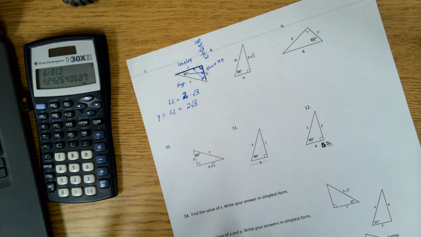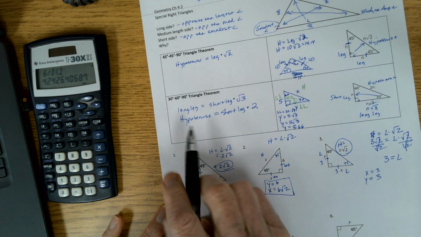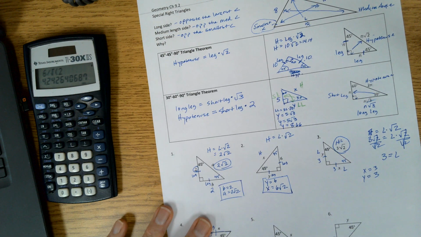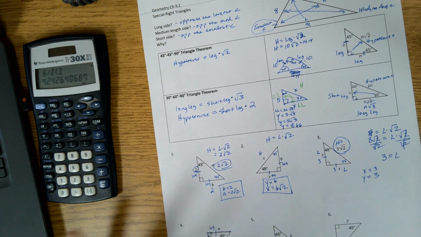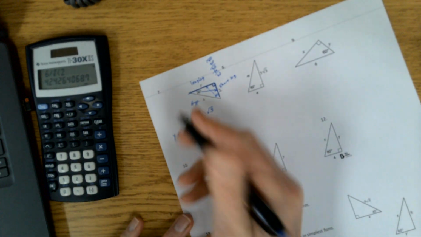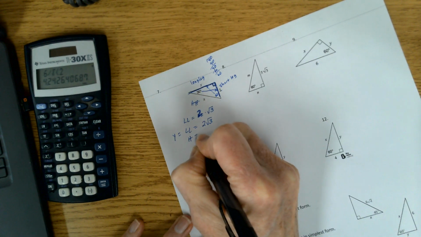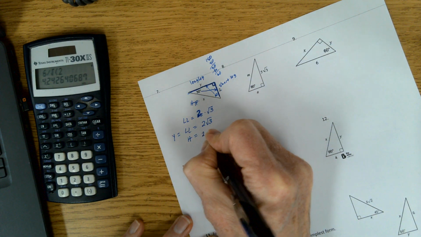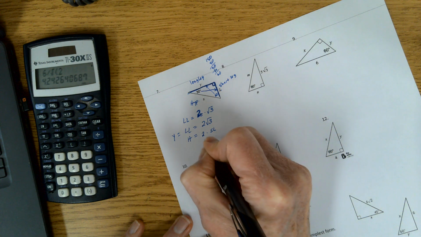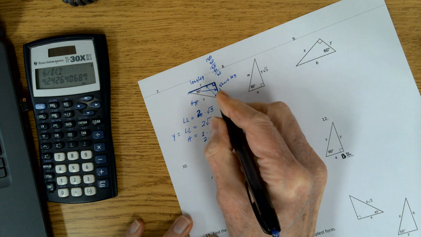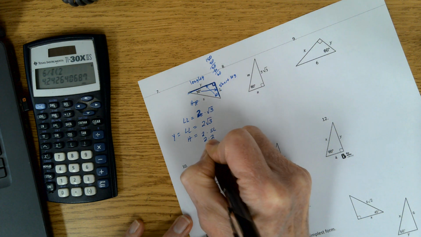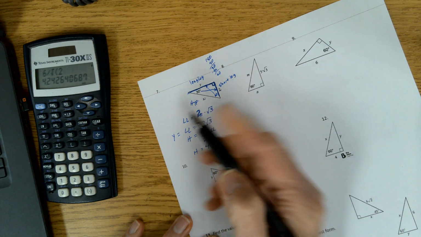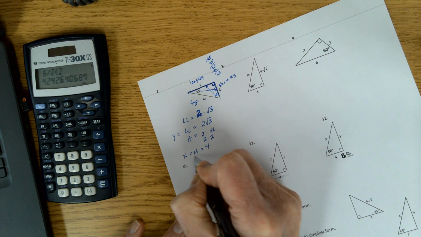Hypotenuse, right? So let's look at our chart. Hypotenuse is the short leg times 2. That's it. Short leg times 2. That's all I got to do. So my hypotenuse equals 2 times the short leg, and my short leg is 2, so 4. Your hypotenuse is 4 long. Your hypotenuse is also your variable x that we're looking for.